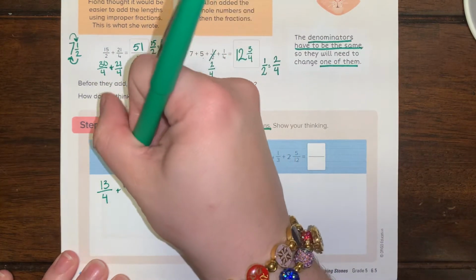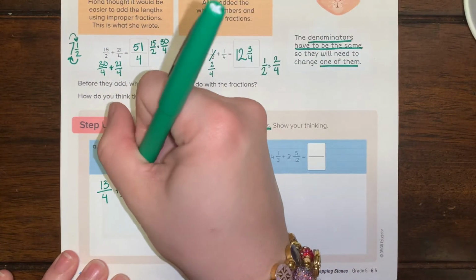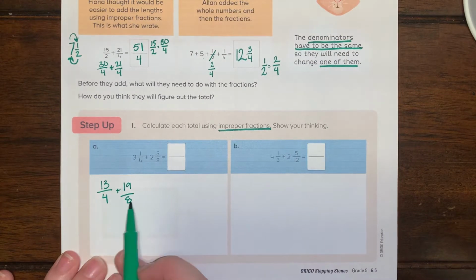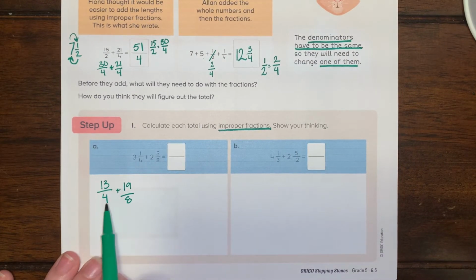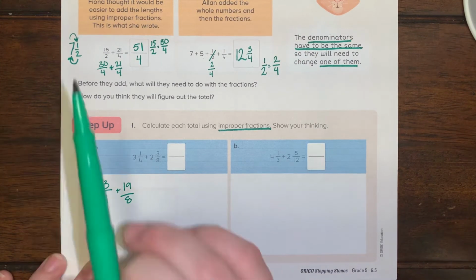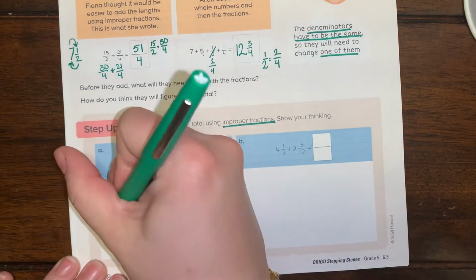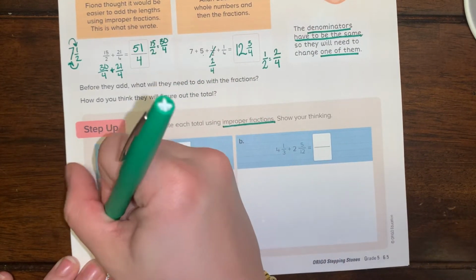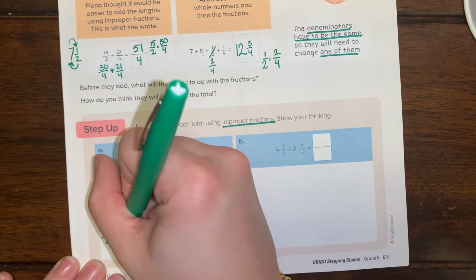So we're going to have 19 over 8, but we're going to need to change these denominators. So I'm going to change the 4 because 4 goes into 8 evenly, and I'm only going to change this one. I don't have to change this one because remember, we're doing related denominators. So let's take our 13 over 4 to be 8.